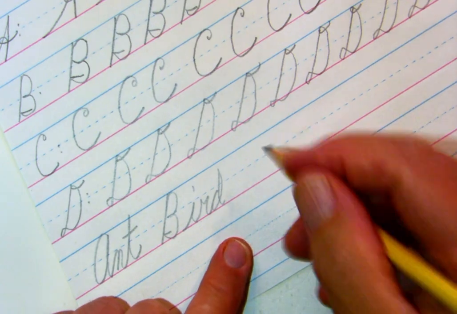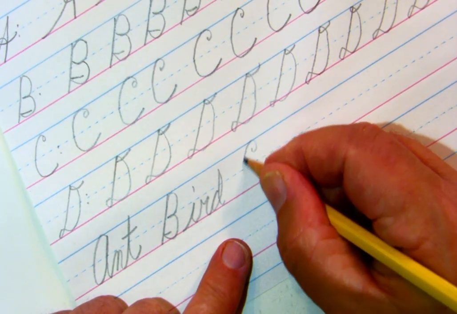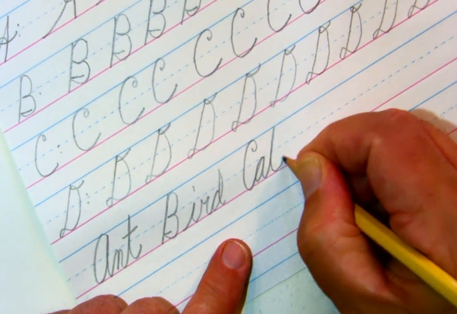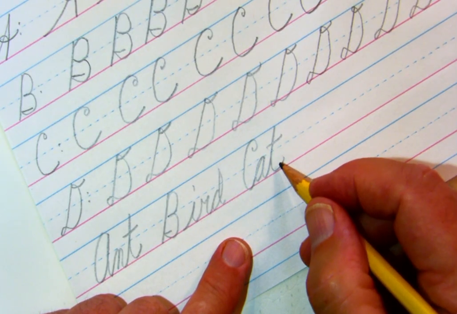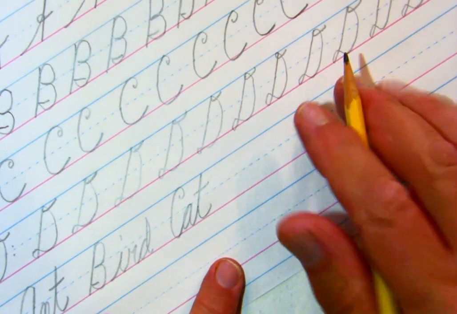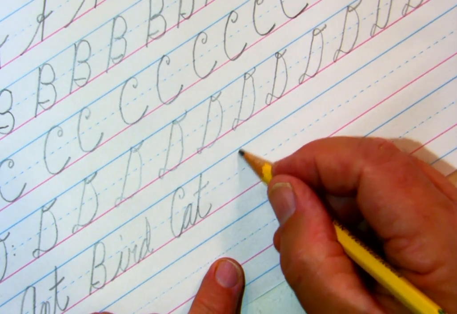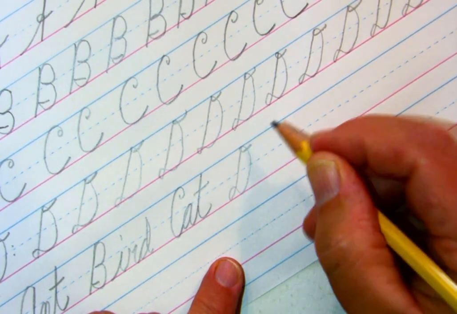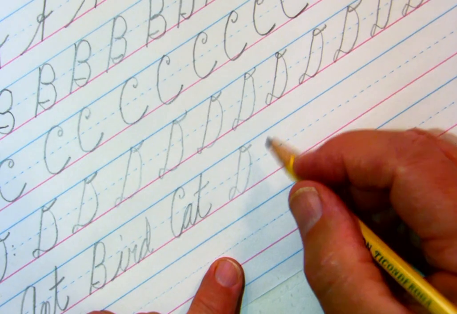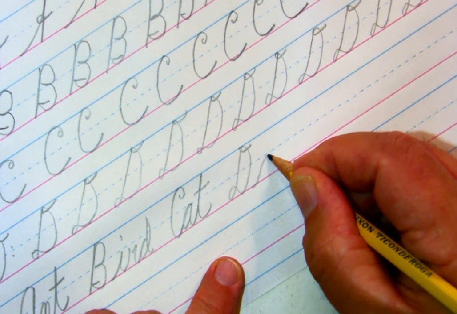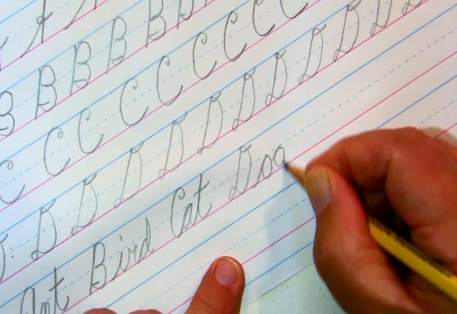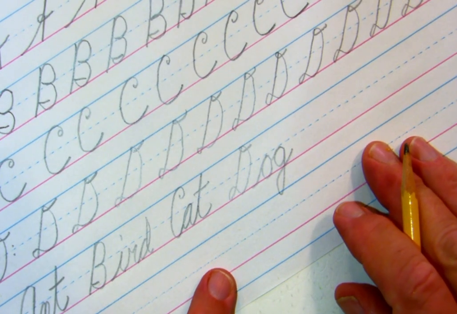Okay, the letter C, we're going to write the word cat, C-A-T, and the C does connect to the next letter. And for the letter D, let's write the word dog. So since the letter D ends with a high tail, we're going to start the O on the red line by itself, and we're going to go ahead and finish with the G.